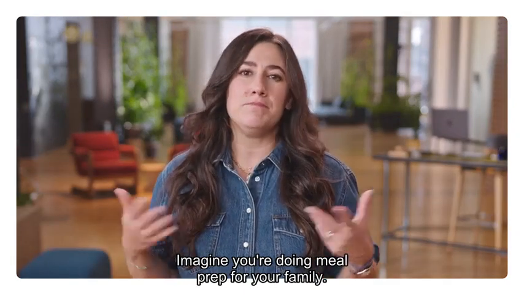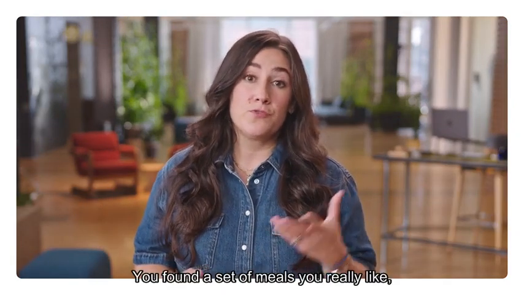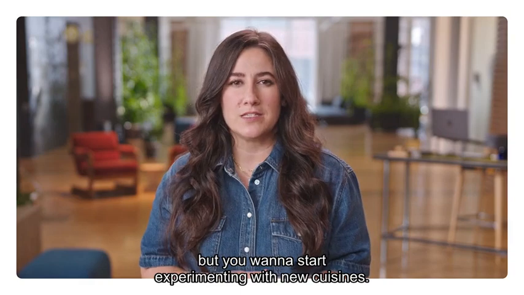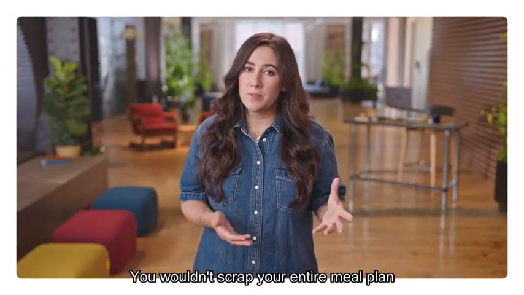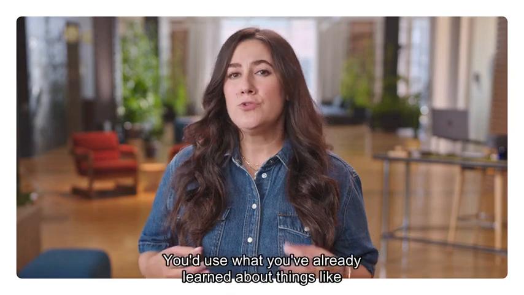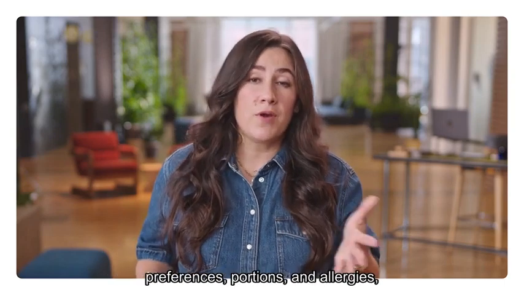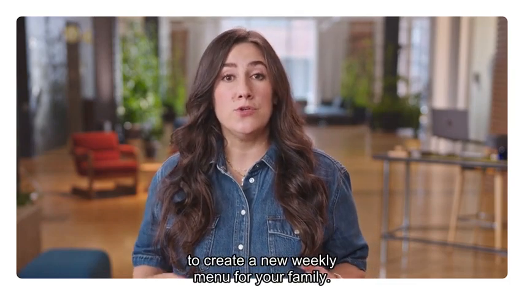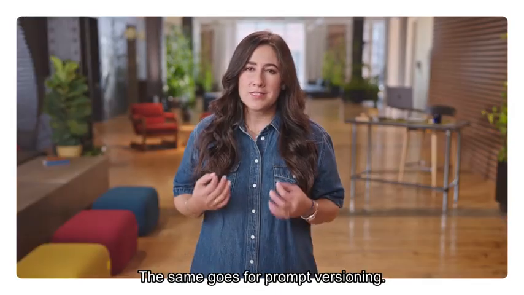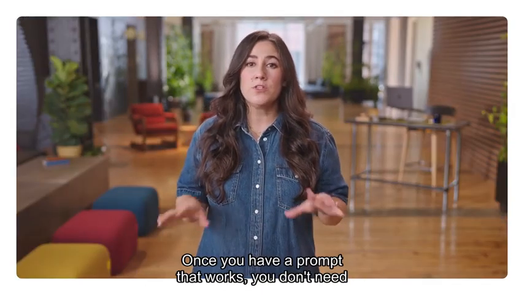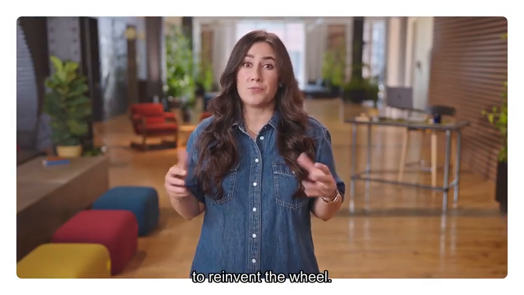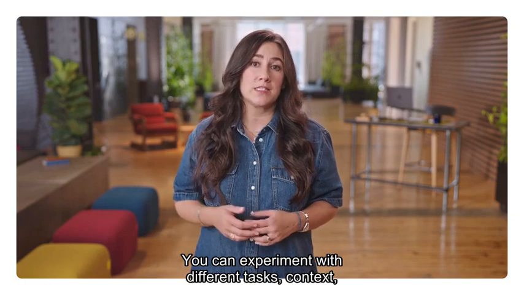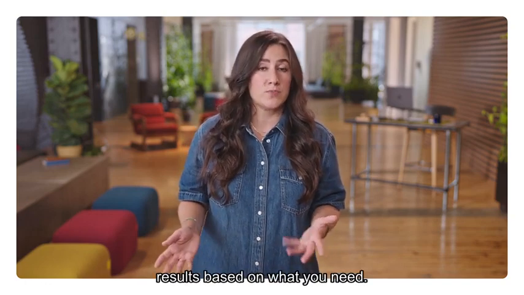Imagine you're doing meal prep for your family. You found a set of meals you really like, but you want to start experimenting with new cuisines. You wouldn't scrap your entire meal plan and start again, right? You'd use what you've already learned about things like preferences, portions, and allergies, and use that as a base to create a new weekly menu for your family. The same goes for prompt versioning. Once you have a prompt that works, you don't need to reinvent the wheel. You can experiment with different tasks, contexts, and references to get different results based on what you need.